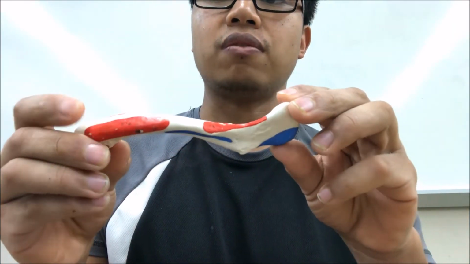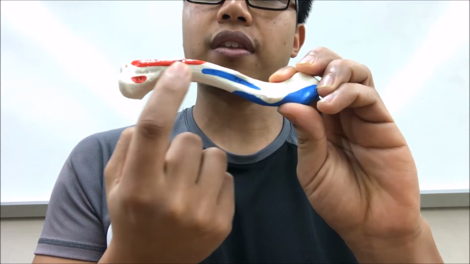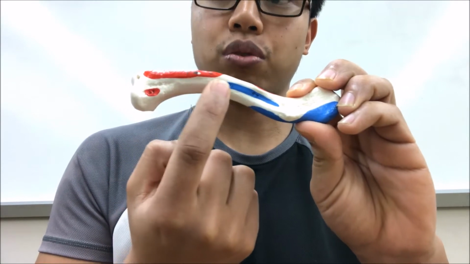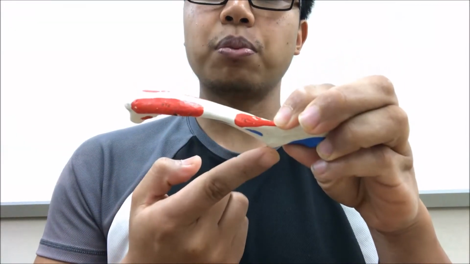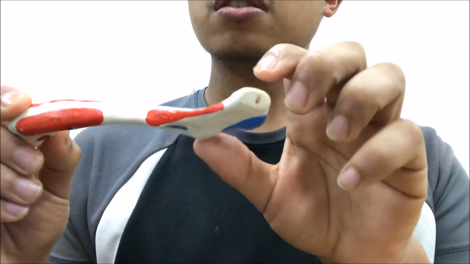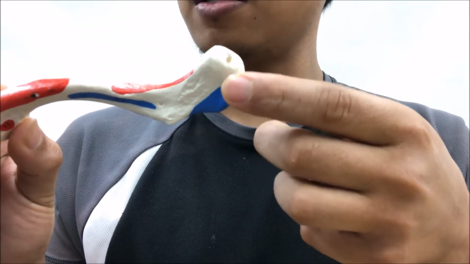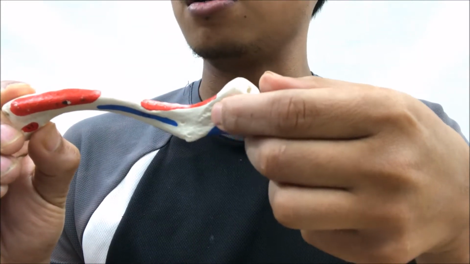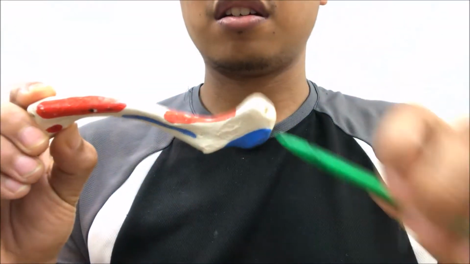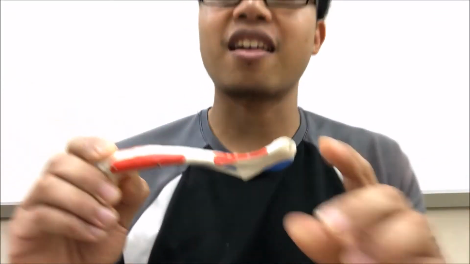Now, let's have an inferior view. Here, there's a groove right here. That portion is known as the subclavian groove. And then earlier we pointed out the conoid process. Now this last one's a little tricky. We have the conoid process, and then we have the acromion. Here you will find the trapezoid line, right there. And that would be your left clavicle.